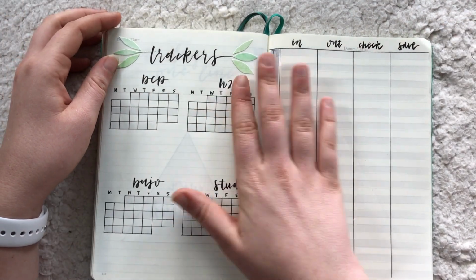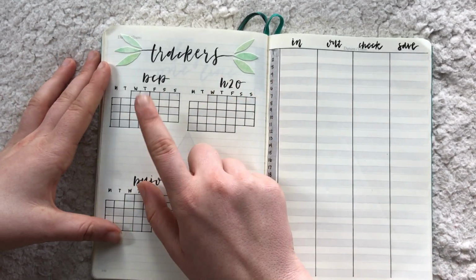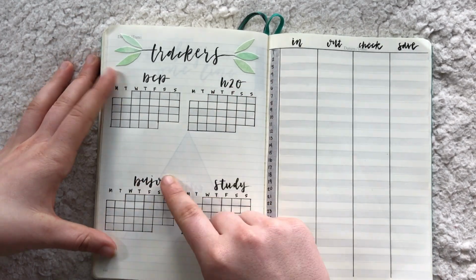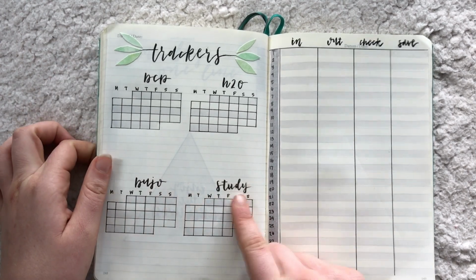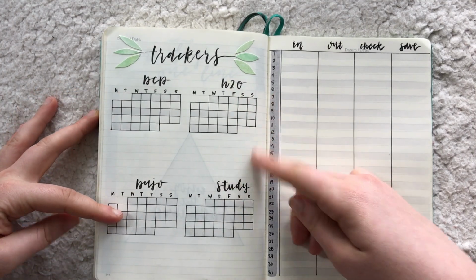So for my daily trackers, I just have 4 things I'm tracking: my birth control pill, water, if I use my bullet journal, and if I study. So I just have little calendar setups for all 4 of those.